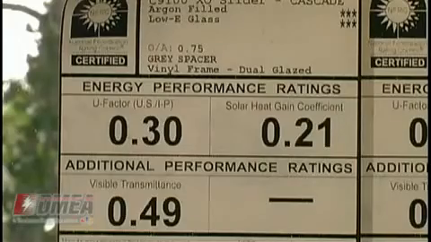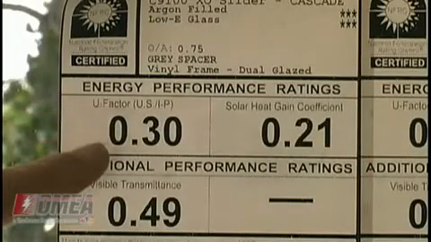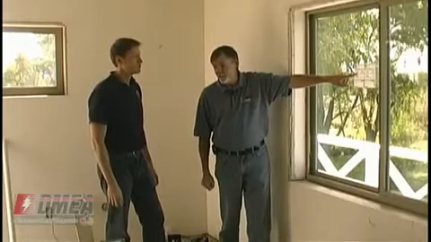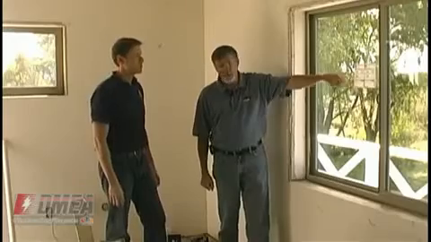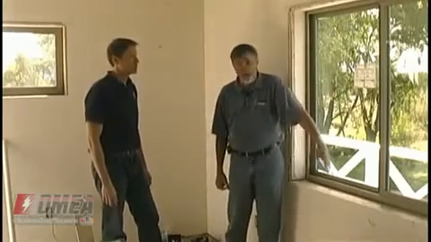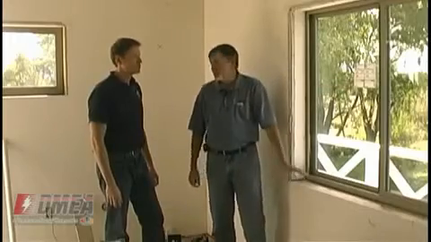What you want to look for, first of all, on the sticker, is a U-factor, and the U-factor should be below 0.35. If it is, it's Energy Star rated. The U-factor is simply how much heat will be lost through the window. For instance, this window is a 0.30, which is good.